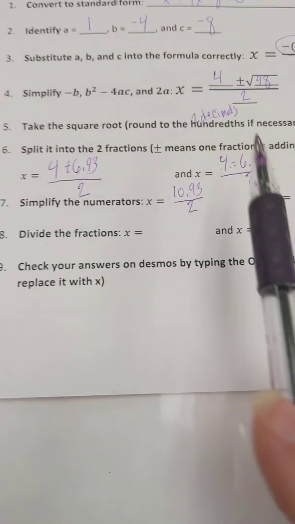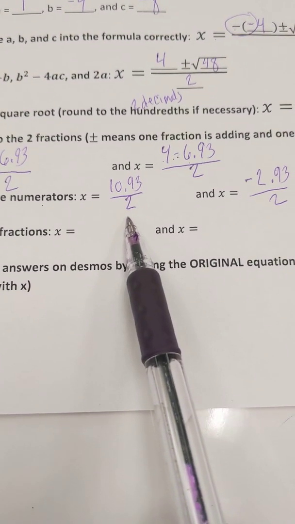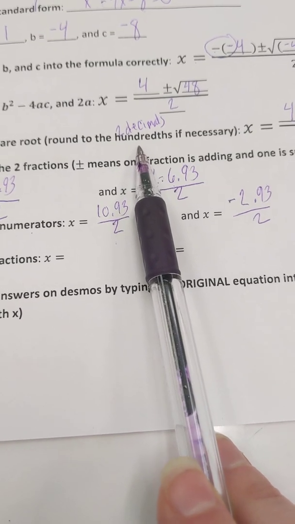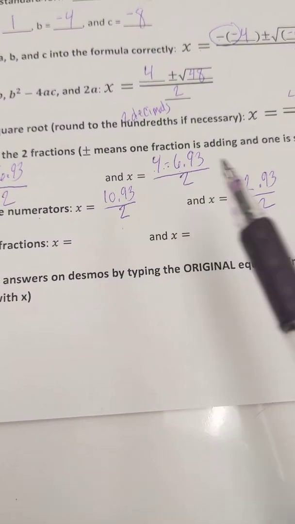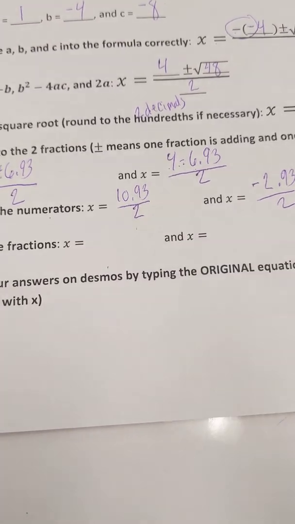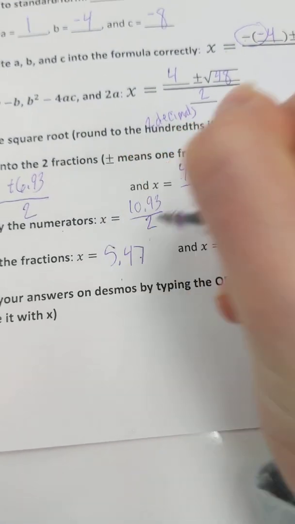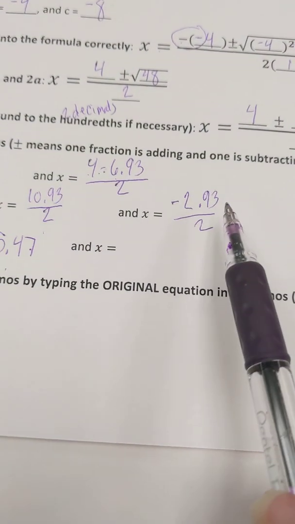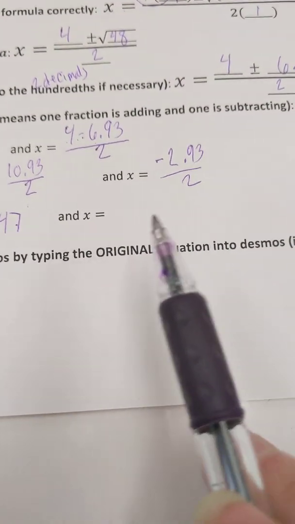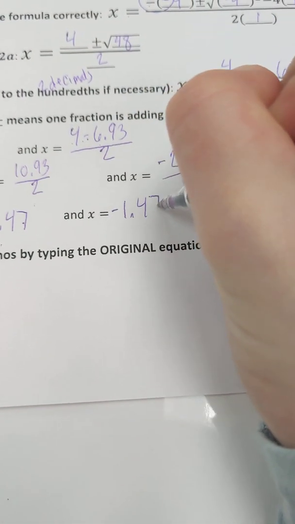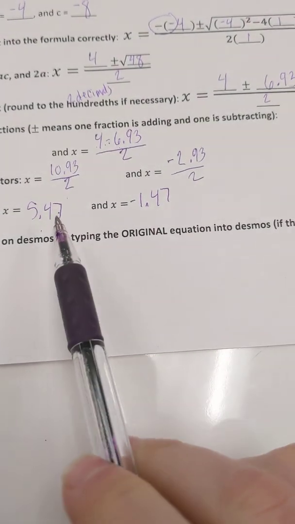Now we're going to just do the division. I'm going to take 10.93 and I'm going to divide by 2. Remember, back up here, same thing. If we have to round, remember we always want to round to hundredths place. So if you get more than 2 decimals in your answers, make sure you round them correctly. So when I do this dividing, 10.93 divided by 2, I get 5.47 when I round correctly. And then same thing with my other one, except now it's negative 2.93 divided by 2. And then round to nearest hundredths correctly, I get negative 1.47.